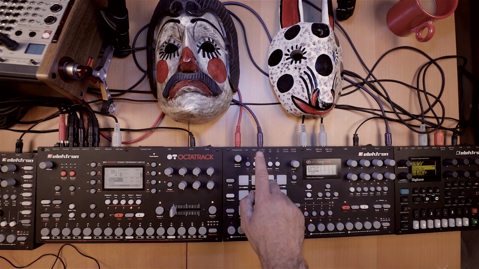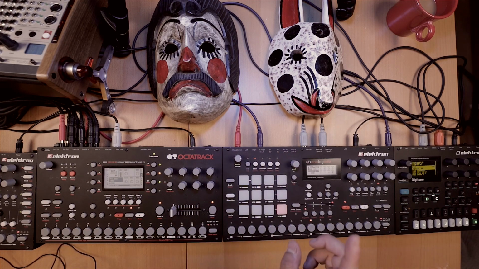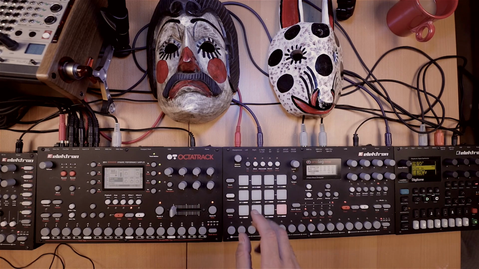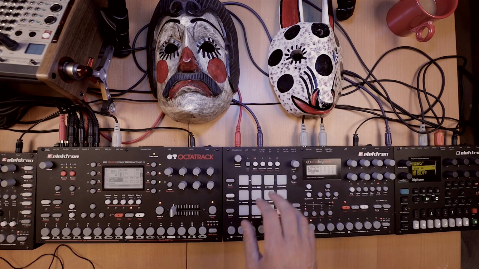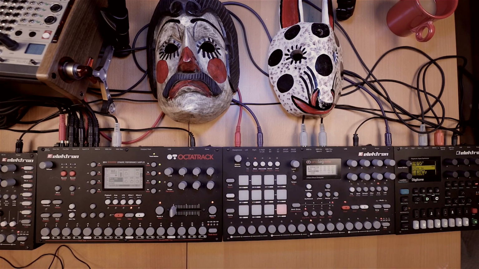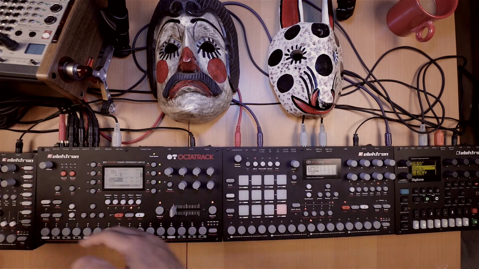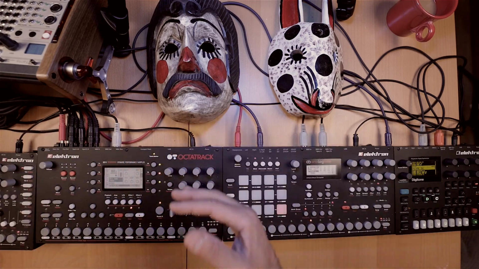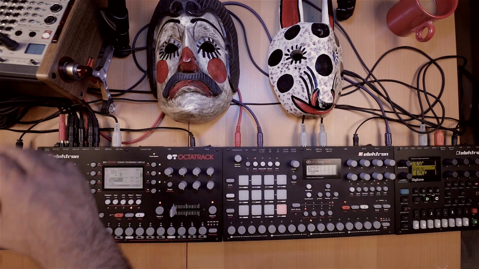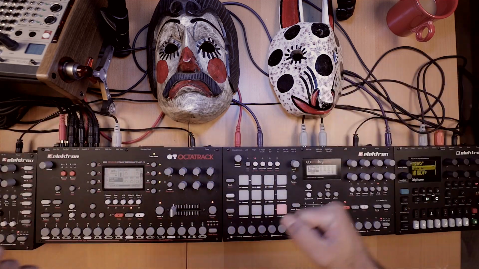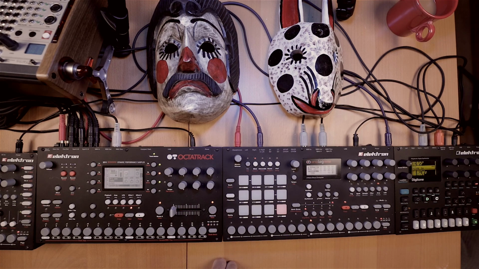So you can affect one sound, your kick, and come up with some really interesting sounds. Okay, so that is how you use the Elektron Octatrack as an effects box to generate soundscapes, drones, and whatever you guys want to do regarding sound design.